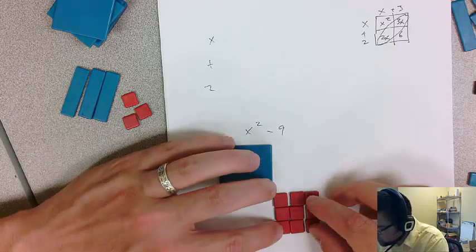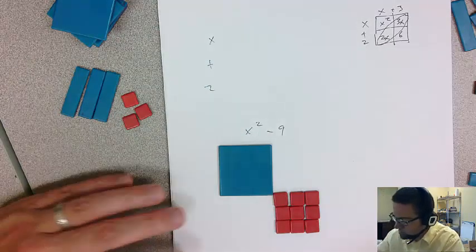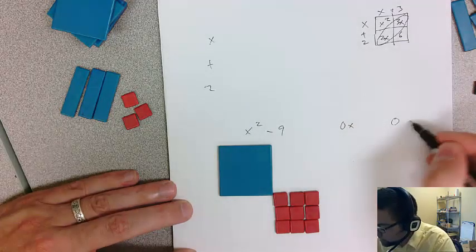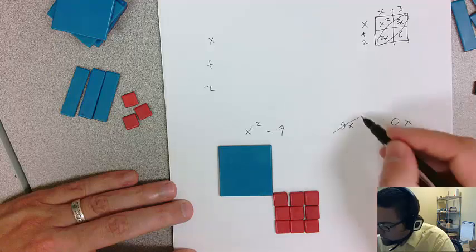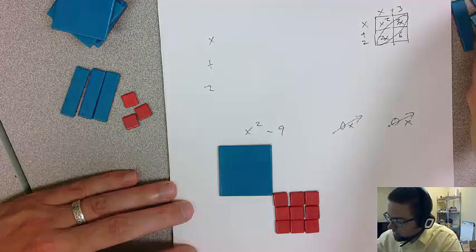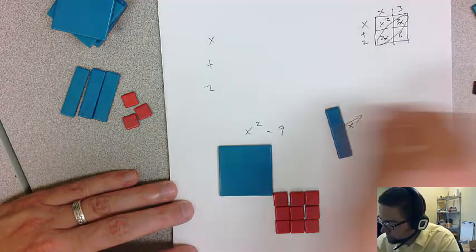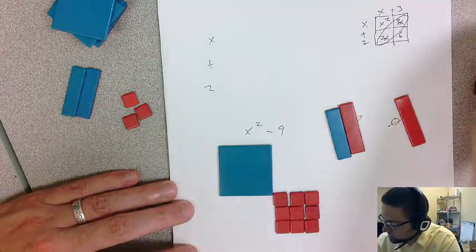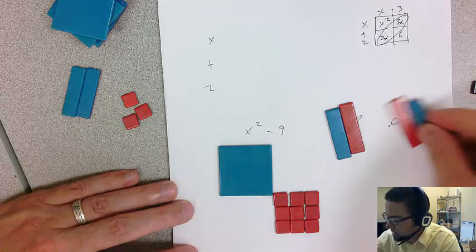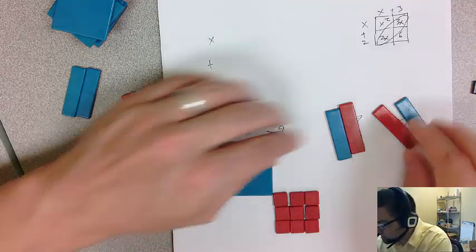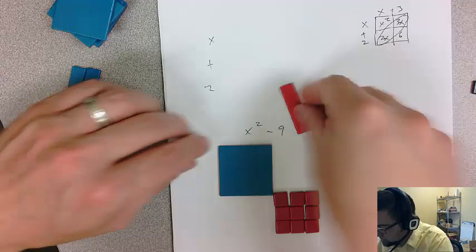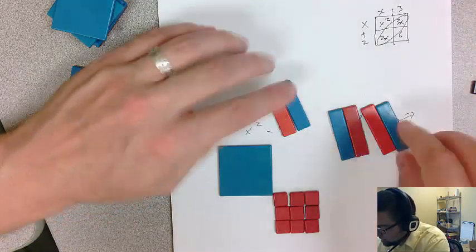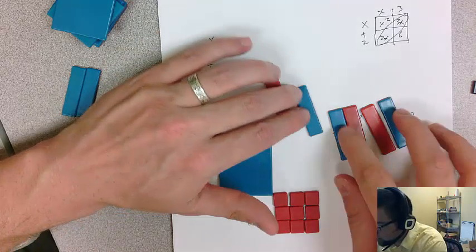Now, in the world, there are all these zeros around, right? I have 0x over here, and 0x over here. This is nothing, right? But I could have some zero pairs. So this is equal to 0x, and this is equal to 0x. I have them floating around in space. Now, I have all these 0x's hanging around, and I can use them to fill in and make a rectangle.